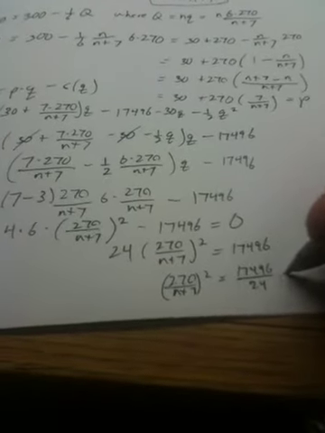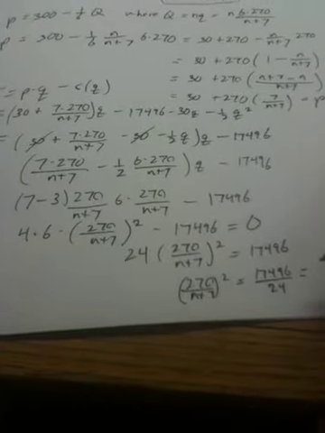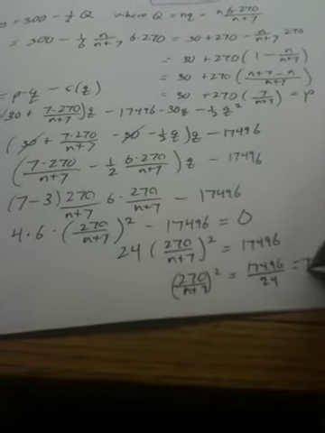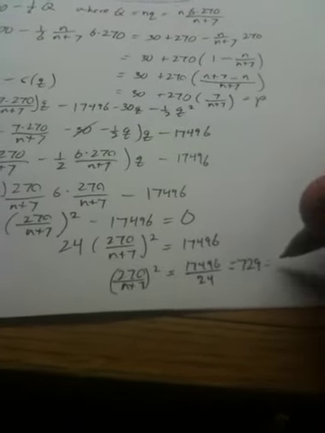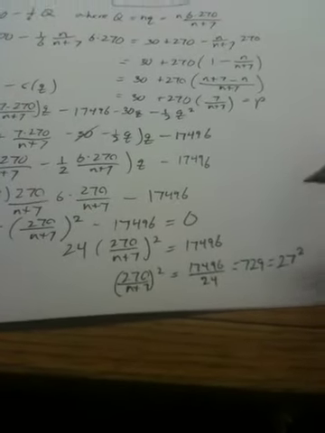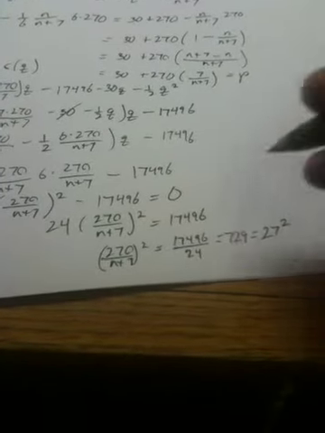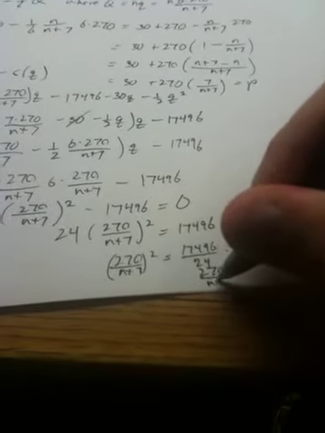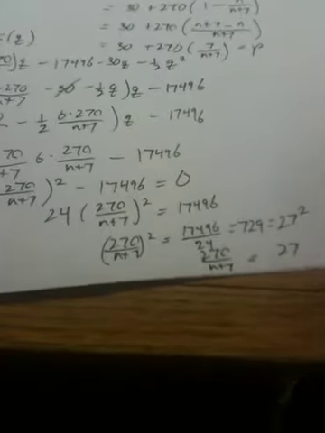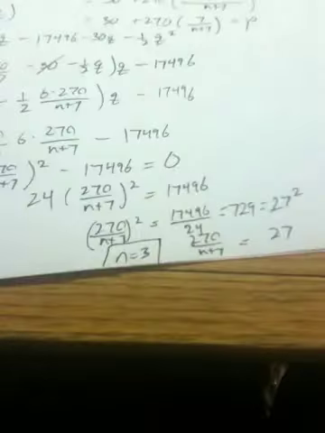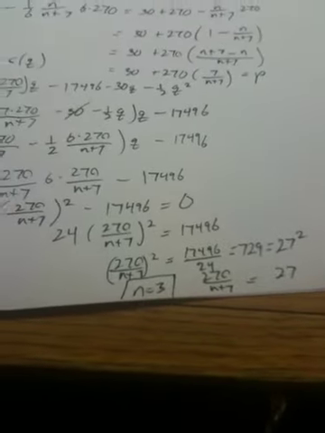So divide that, and you get 729, which happens to be a perfect square of 27. So if we take the square root of 270 over n plus 7 squared and the square root of 27 squared, we just get 270 over n plus 7 equals 27. So you know that n plus 7 has to be 10 to make that true. So that means that n equals 3, and that's the number of firms in this oligopoly.